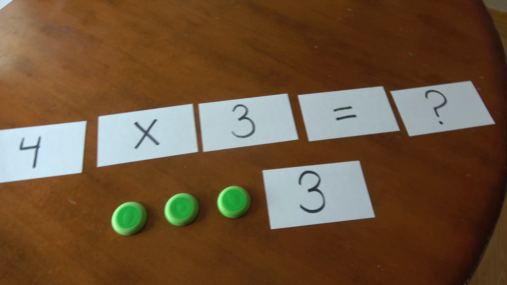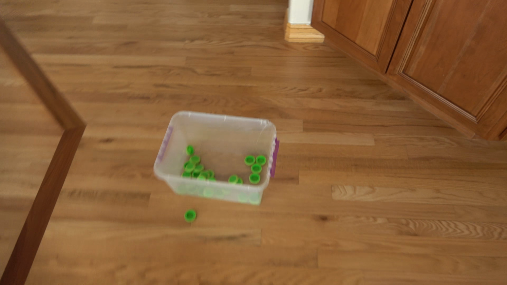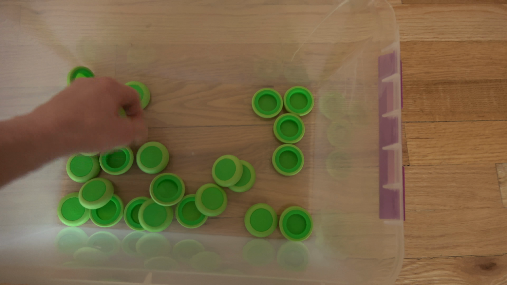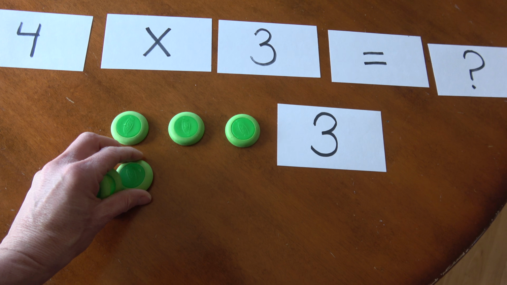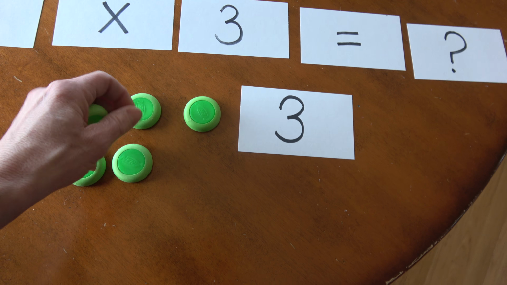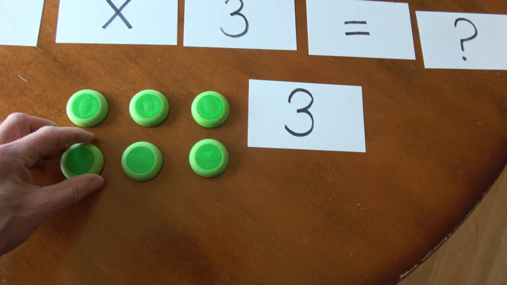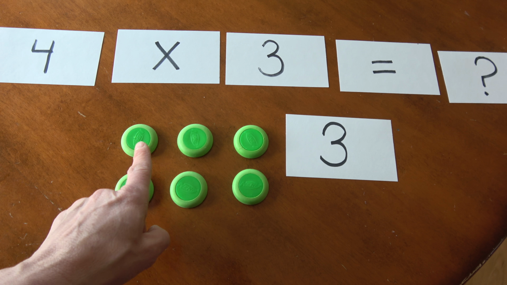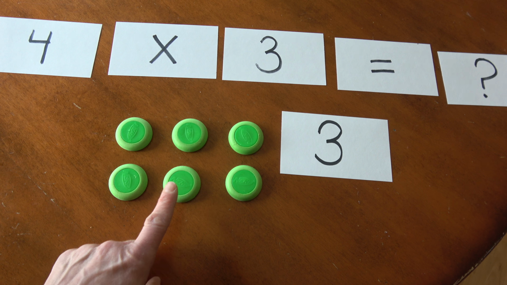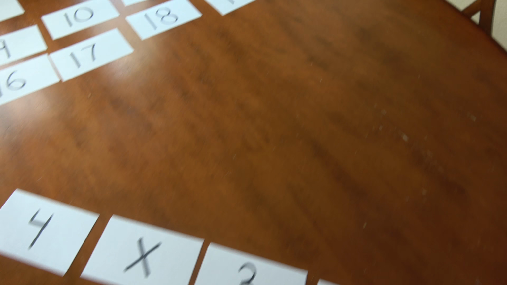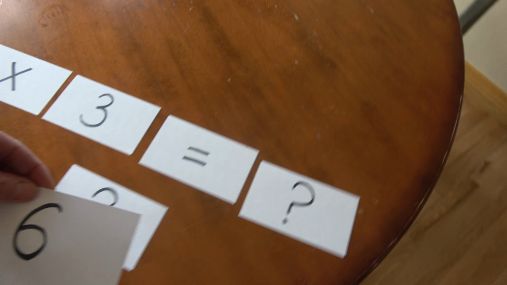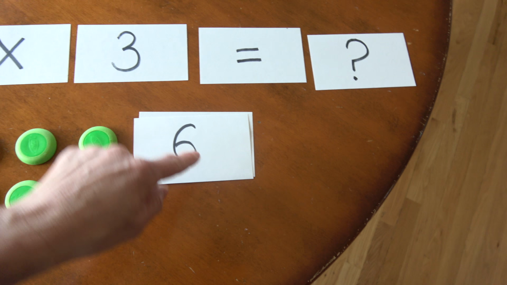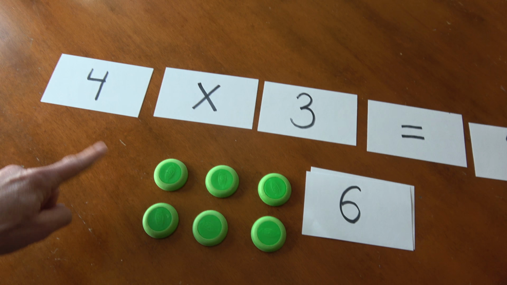Let's go again for the second trip. 1, 2, 3. 1, 2, 3. Now how many do I have? 1, 2, 3, 4, 5, 6. So I'm going to take the 6 and I'm going to lay it on top. Now I have 6. So I've made 2 trips, but I need to make 4.